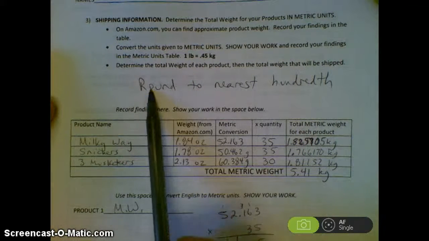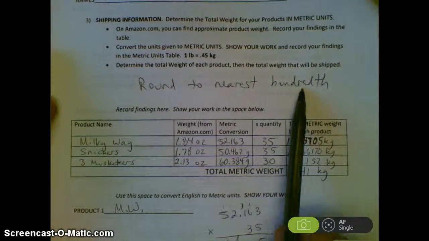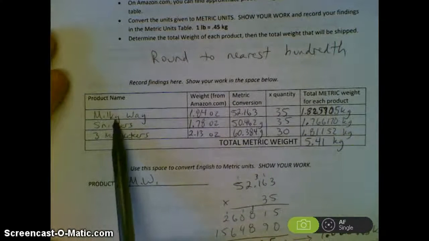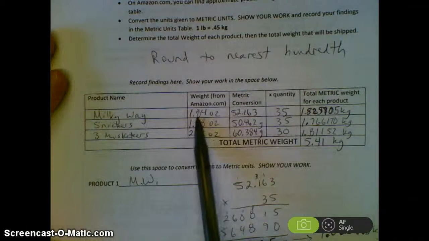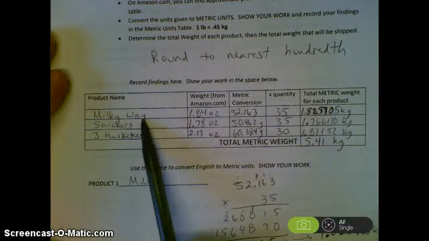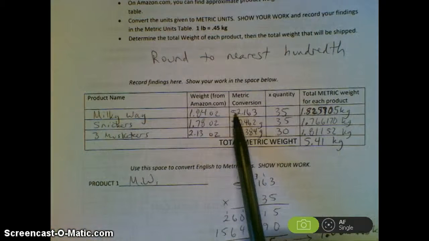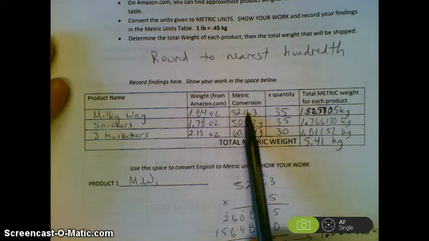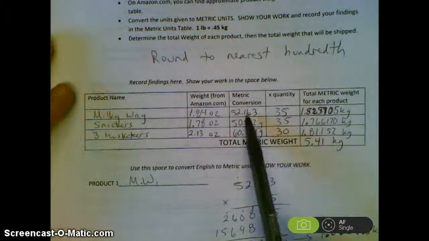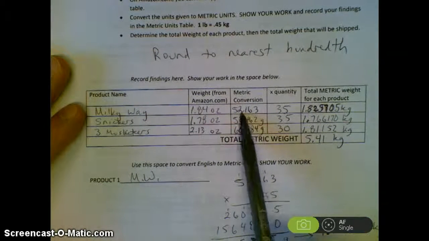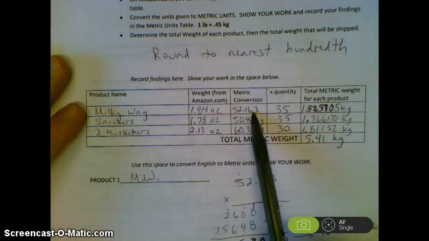Now I did not specify in the directions, and I should have, but you can round to the nearest hundredth on your weights. So I found on Amazon.com the weight for one candy bar. One Milky Way candy bar was 1.84 ounces, and I just used a metric calculator on Google to figure out what that converted to in grams. So for this one, 1.84 ounces converts to 52.163 grams.